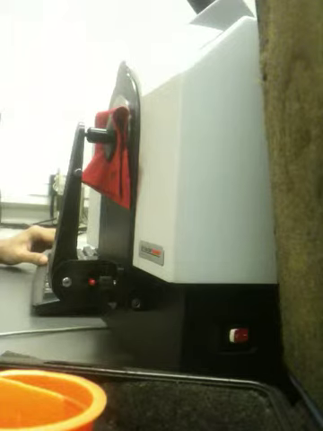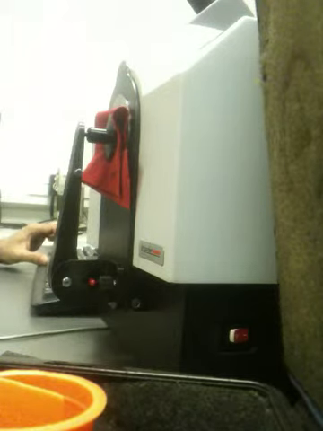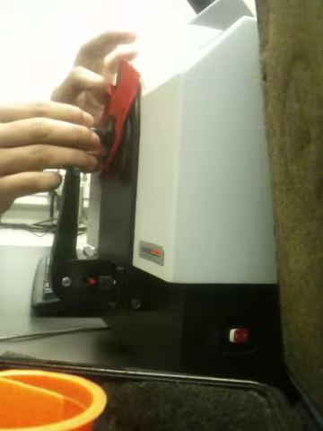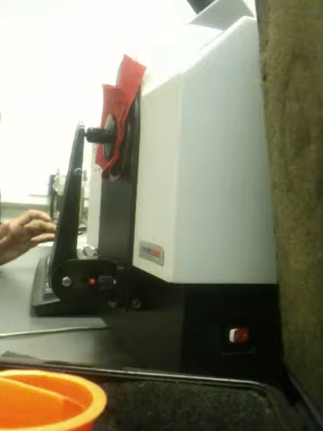Usually we take 4 measurements, changing the direction in different places to nullify the errors, if there are any, in the measurement.